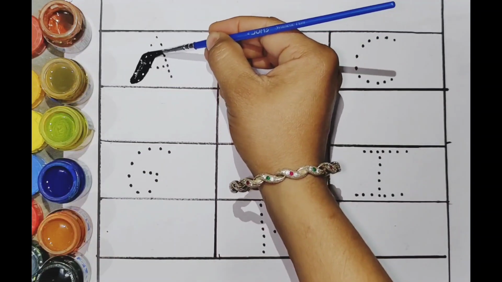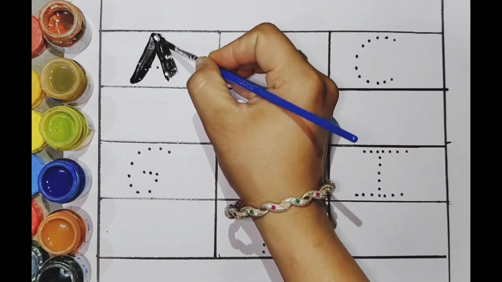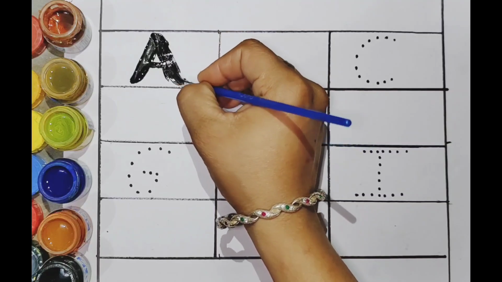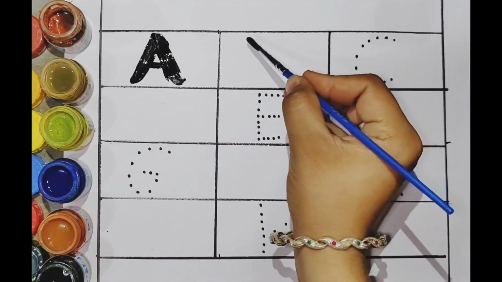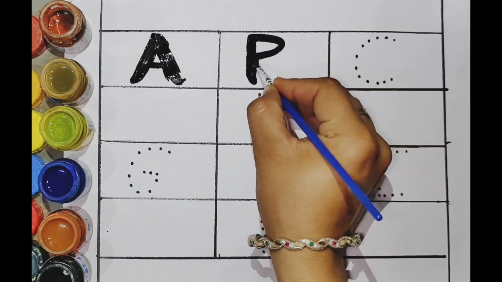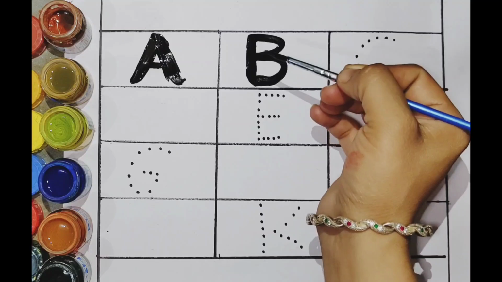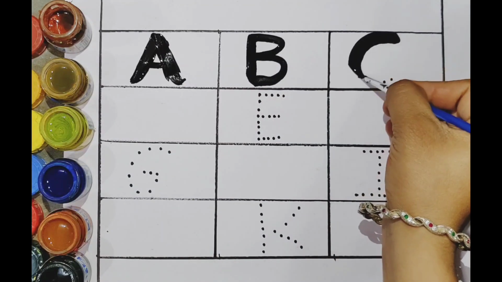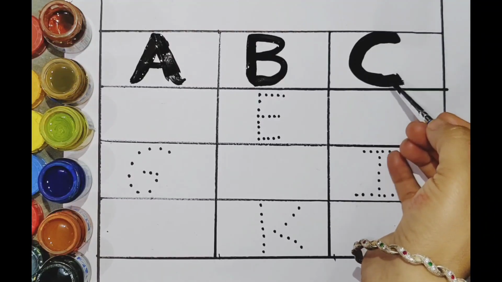A for apple, A for ant, ant means chithi. B for ball, B for balloon. C for chair, C for cat.